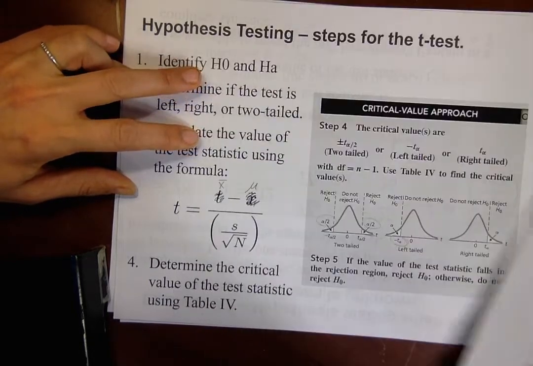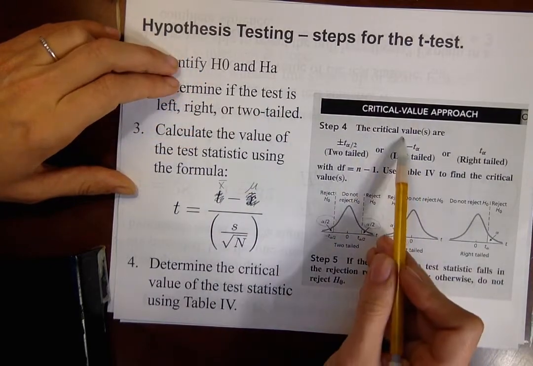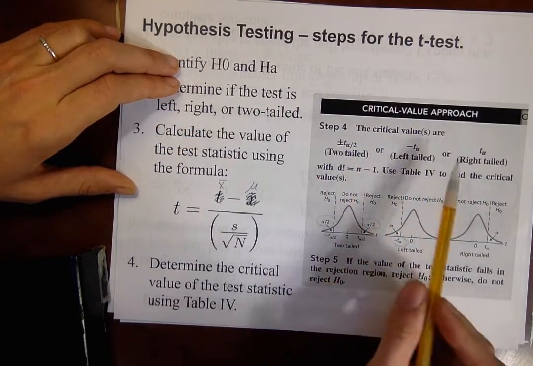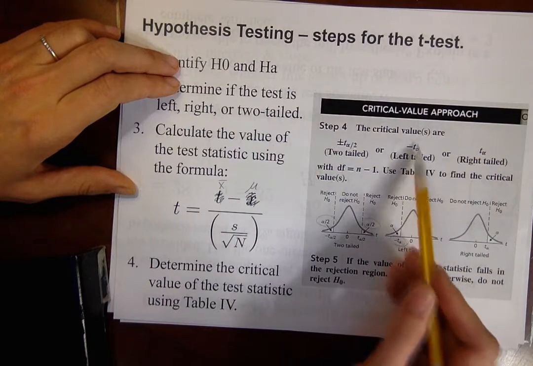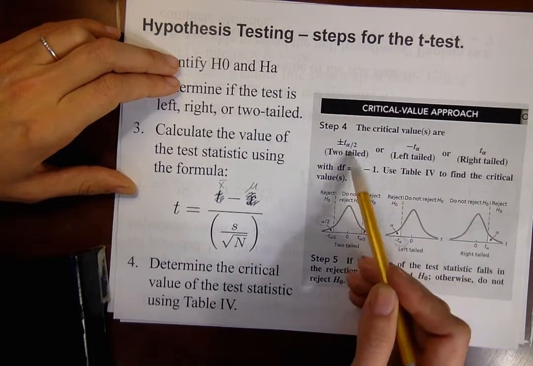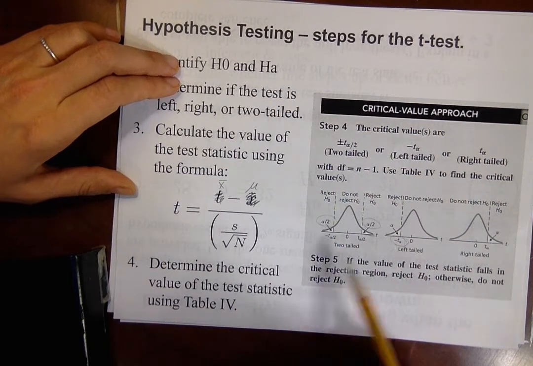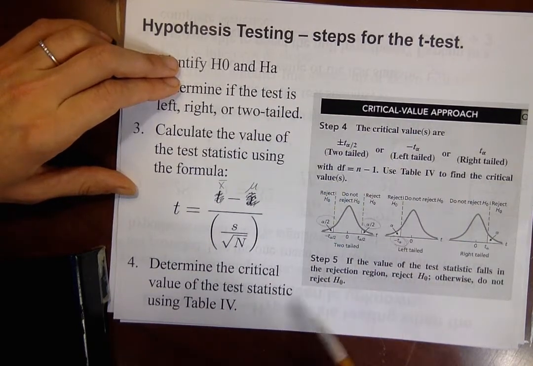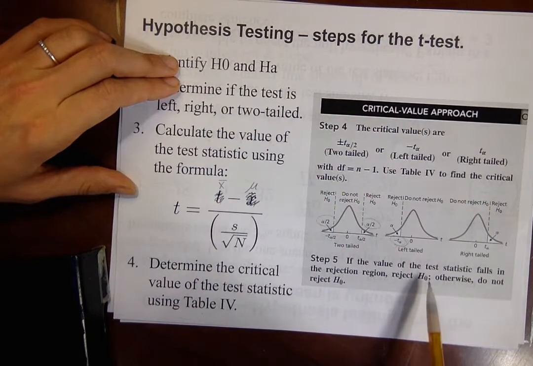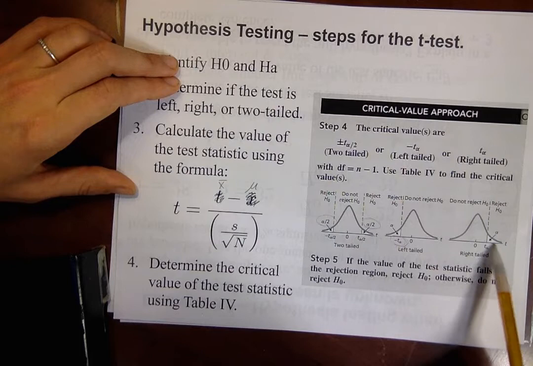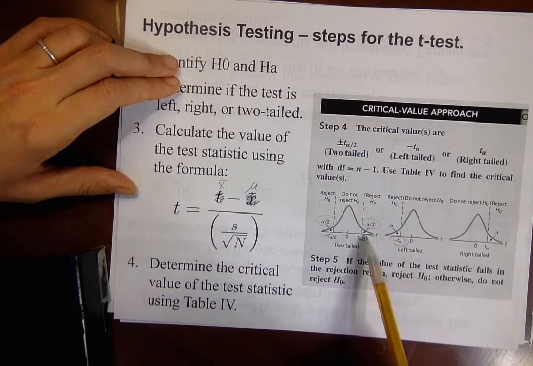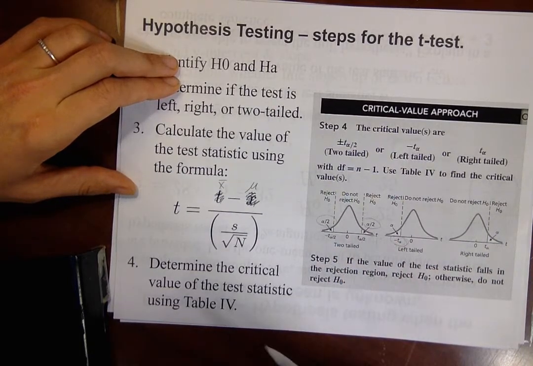Okay, so we identified the critical values by finding the value in the table that corresponded to t of alpha or t of alpha over 2, depending on if we were doing a one-tailed test or a two-tailed test. And then the last thing we needed to do was check if the value of the test statistic falls in the rejection region. If it is in the shaded areas of the curve, then we were able to reject the null hypothesis. Otherwise, we would fail to reject it.